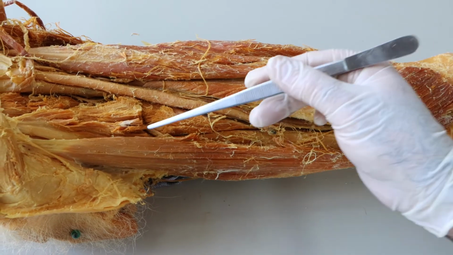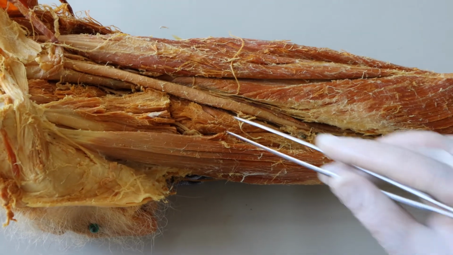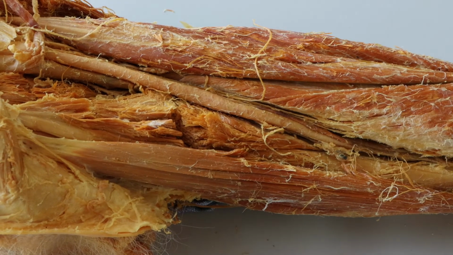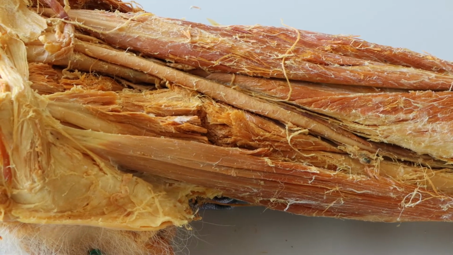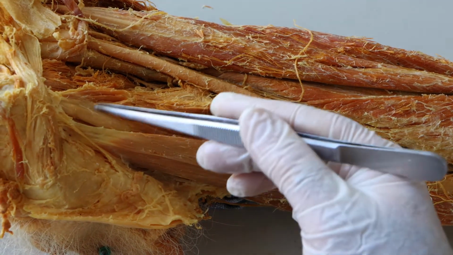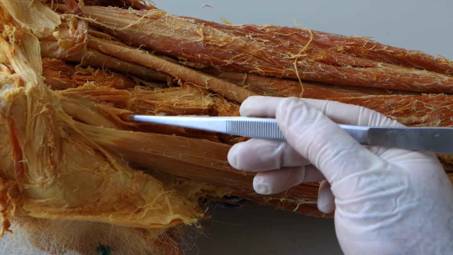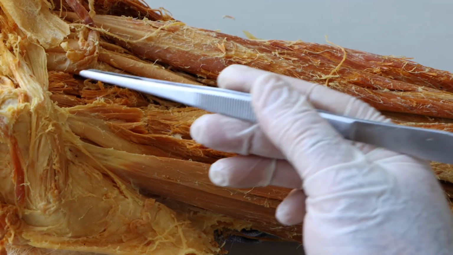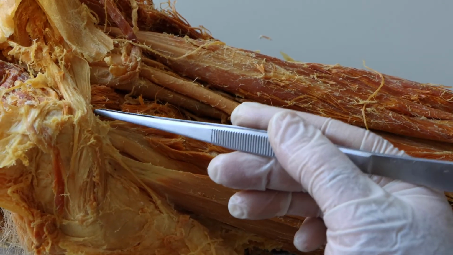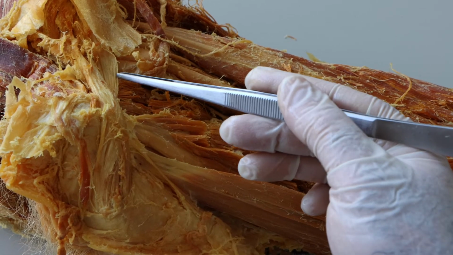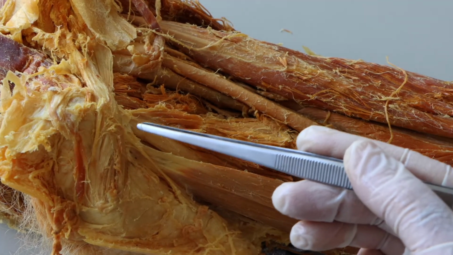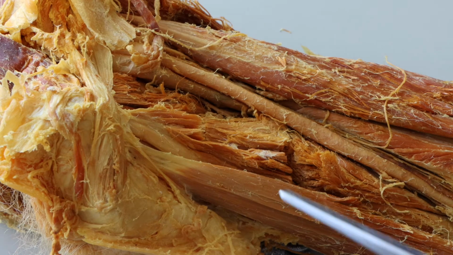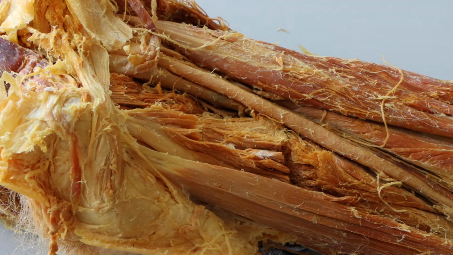Then the next muscle I have here is the adductor longus muscle. This is the adductor longus muscle, here cut. The adductor longus is originated from the pubic bone, approximately at the place where the tuberculum pubicum, or pubic tubercle, is located, between the pubic tubercle and the symphysial surface of the pubic bone. So approximately between them is the origin of the adductor longus muscle.